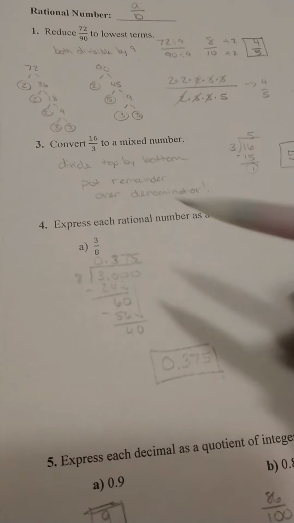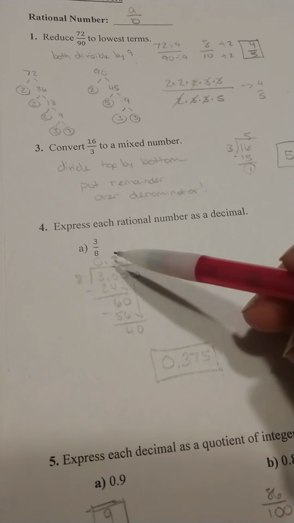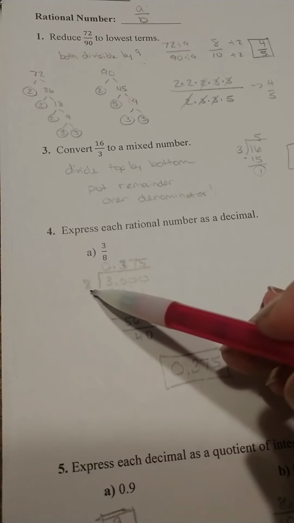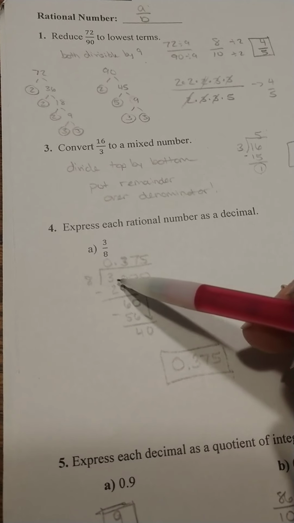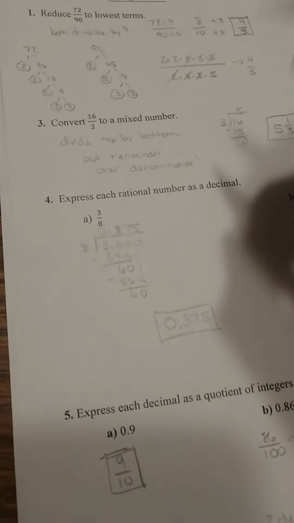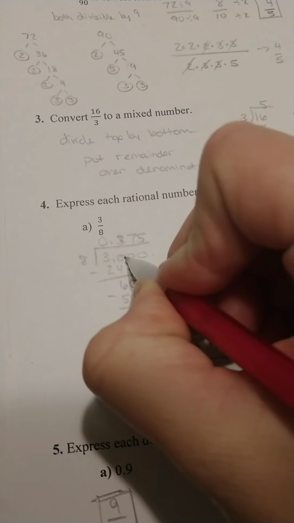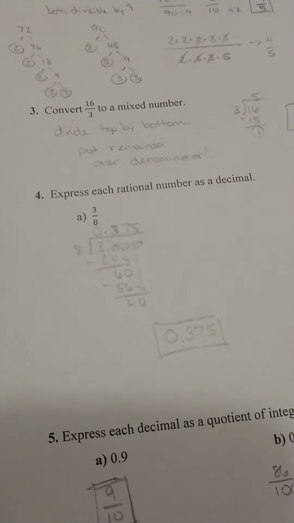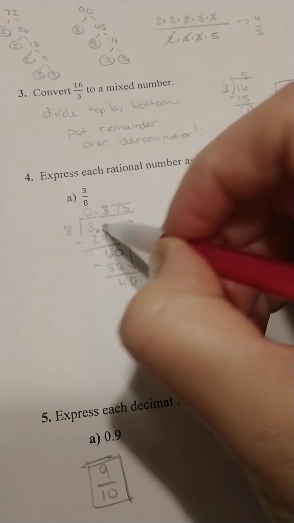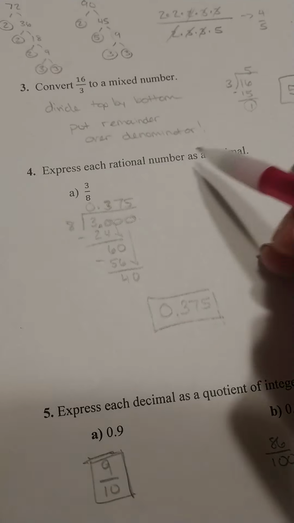So if you've got 3 divided by 8, always start by putting your numerator in the box, put your denominator on the outside, and I tend to start with 3 zeros just to be on the safe side. That's really light for you guys to see, isn't it? I don't know if it's my phone's brightness or if it's just the pencil lead, but it is 3.000.